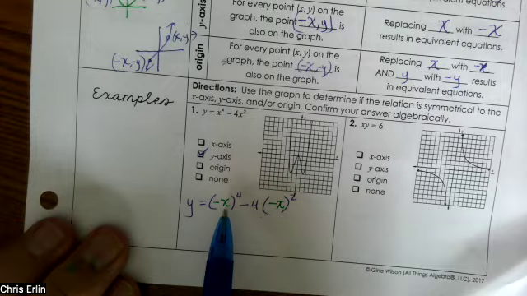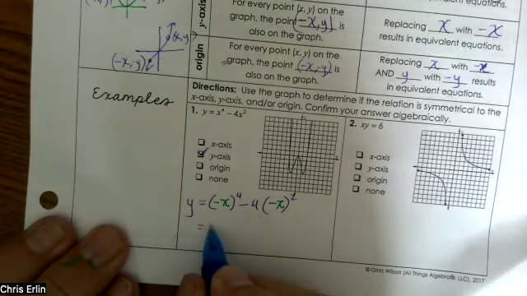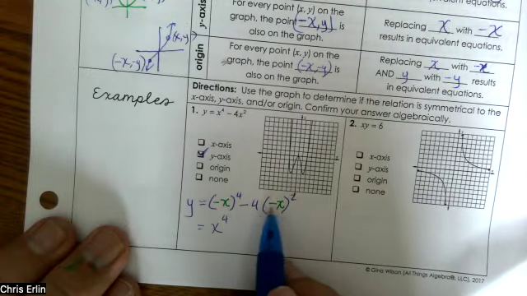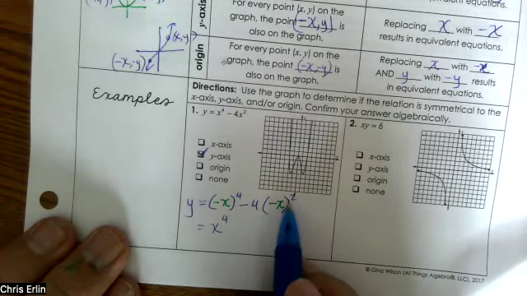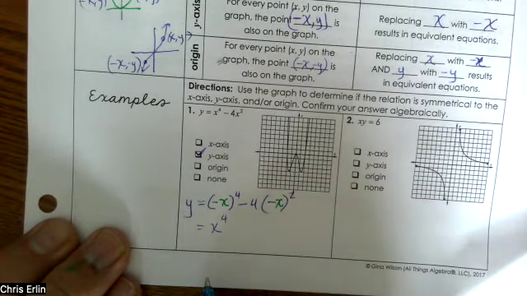If I take negative x to the fourth power, what happens to this term? Becomes positive x to the fourth again, doesn't it? Minus 4 times negative x squared. I do the exponent before I do the multiplication. What happens to negative x squared? Positive x squared.